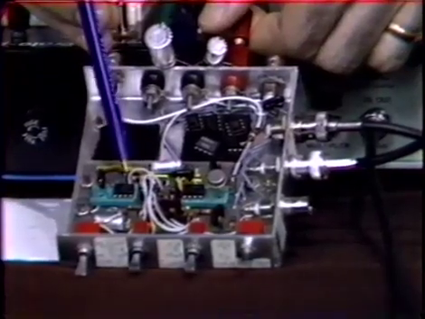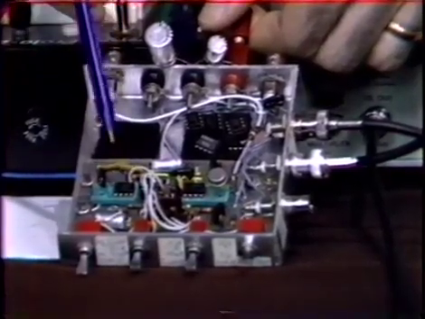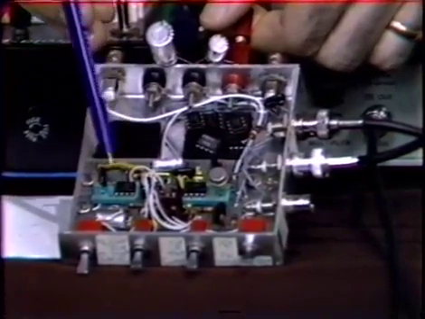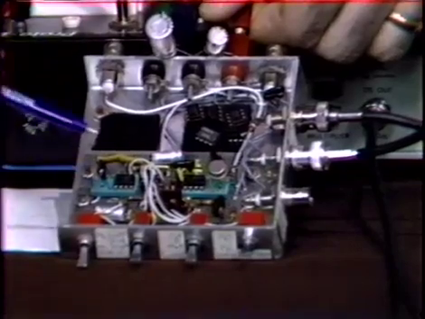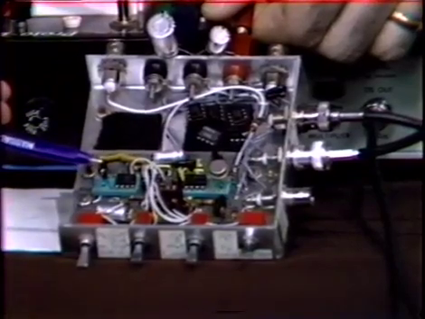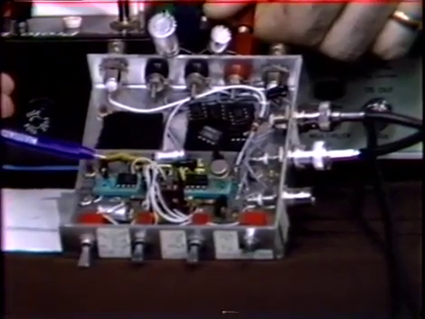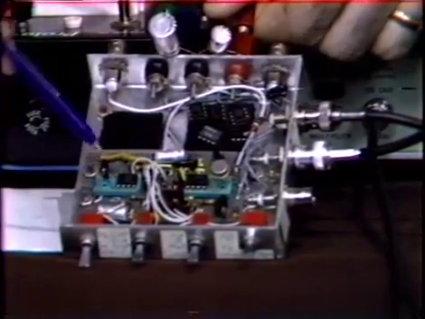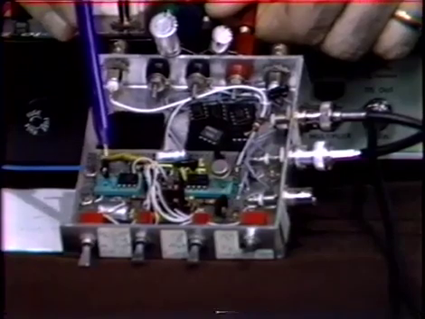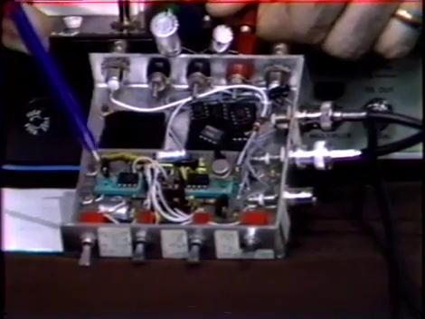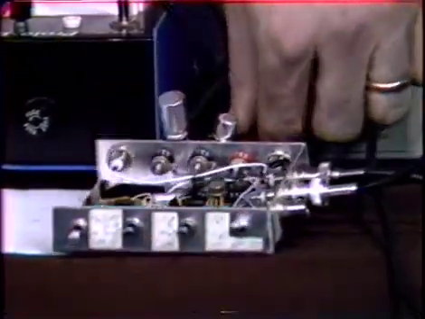Here is a 301A type operational amplifier right here. There are two terminals on that amplifier here and here that allow us to connect the compensating element to the amplifier. We're presently using a single capacitor for compensation, as I mentioned, single pole compensation. Here is that compensating capacitor.